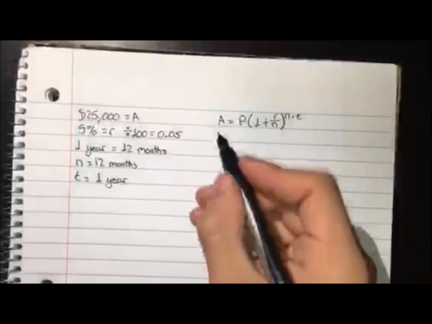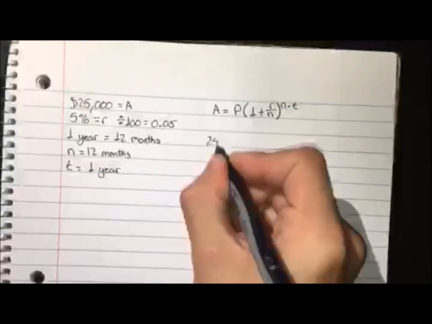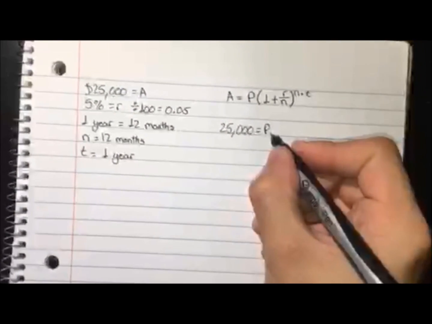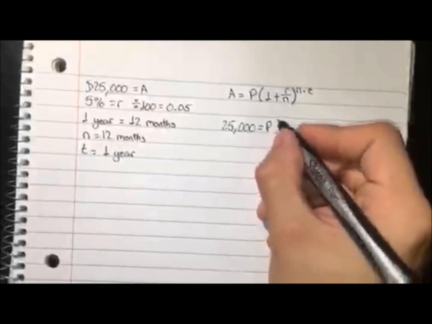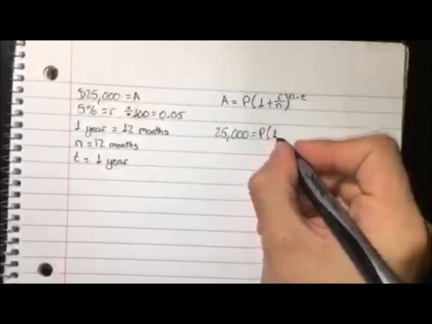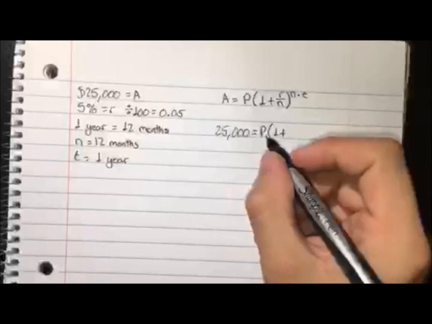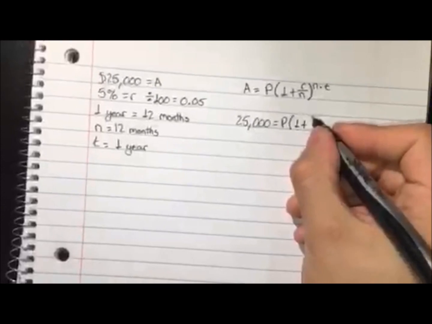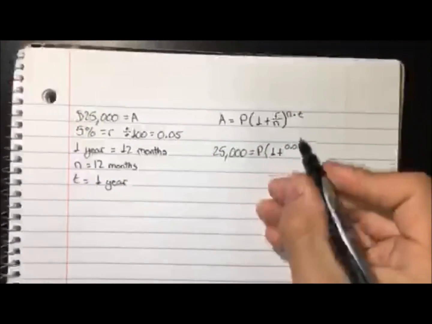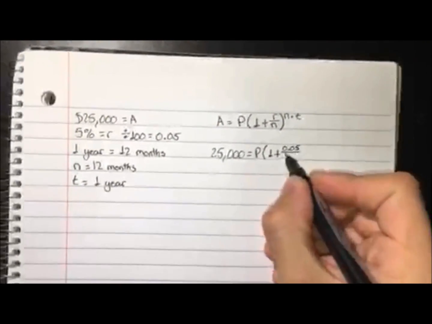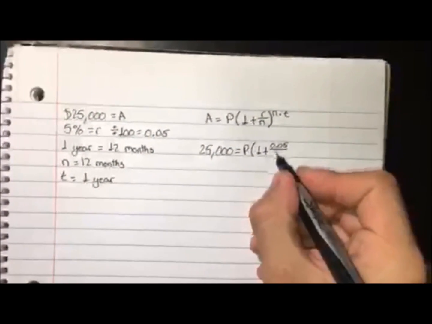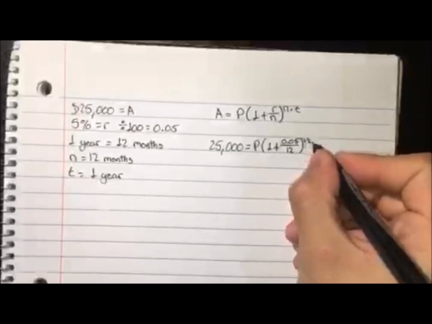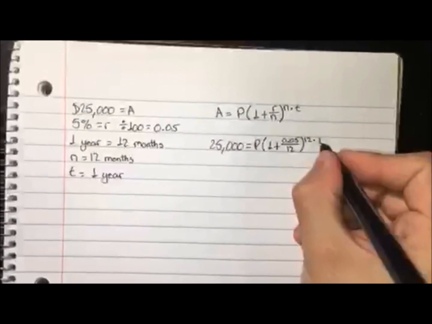So we start. A is $25,000, equals P, that's the variable we're looking for, multiplied by (1 plus R, that is going to be 0.05, divided by N, that is going to be 12), raised to the power of 12 times 1.